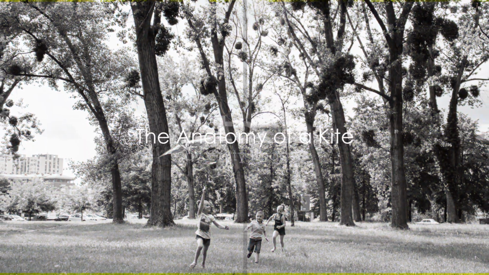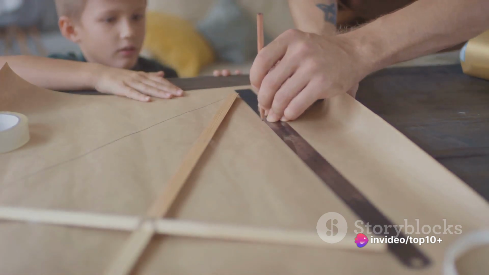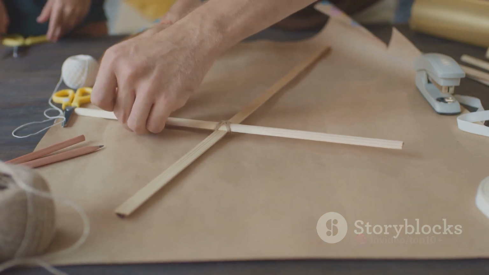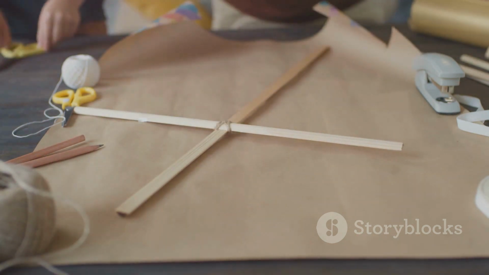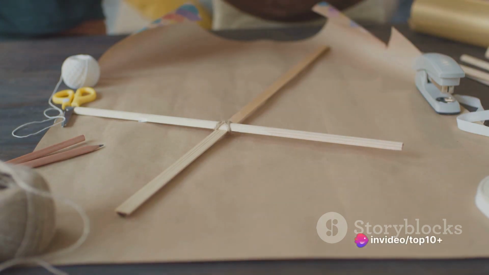First, understanding the kite's structure is crucial. Let's start with the frame. This is the skeleton of the kite, providing the shape and rigidity. Constructed from lightweight yet sturdy materials like bamboo or carbon fiber, the frame is typically made up of 2 or more rods that intersect. These rods are the spine of the kite, giving it structure and form.